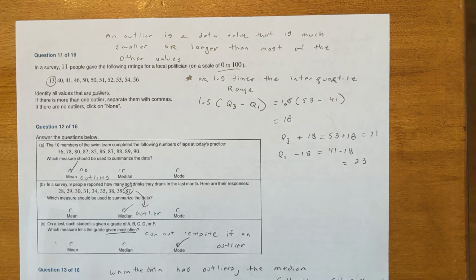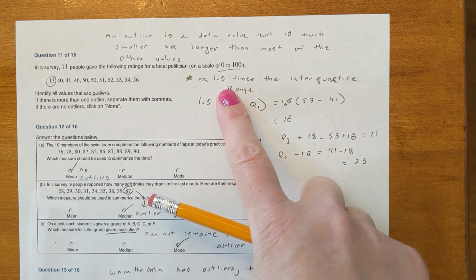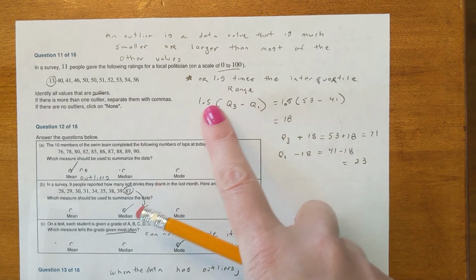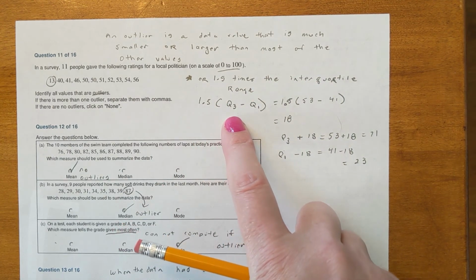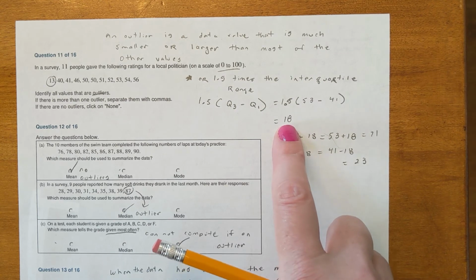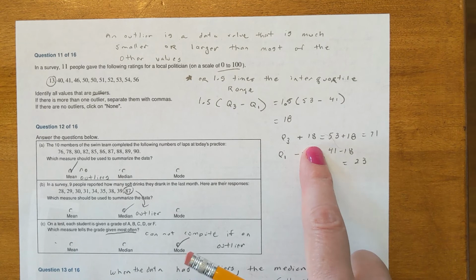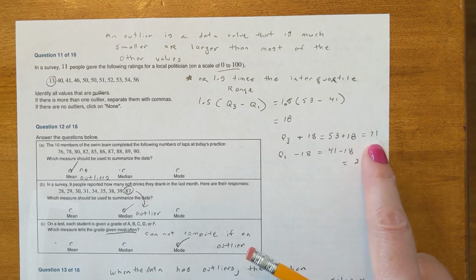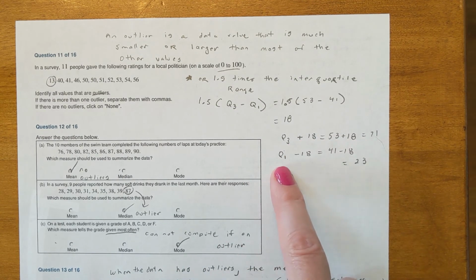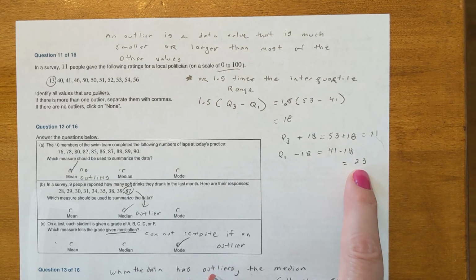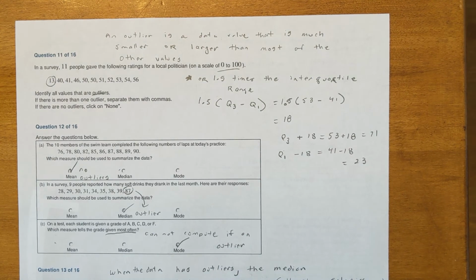The mathematical definition of an outlier uses 1.5 times the interquartile range. So 1.5 times quartile 3 minus quartile 1, which if you did it on this, we're going to get 18. And you take quartile 3 and add 18, so any number greater than 71 is going to be an outlier, and then quartile 1 minus 18 takes you down to 23, so any number smaller than 23 is an outlier. So that's the mathematical way to do it, or you could just eyeball it. And obviously 13 is way outside of the numbers.